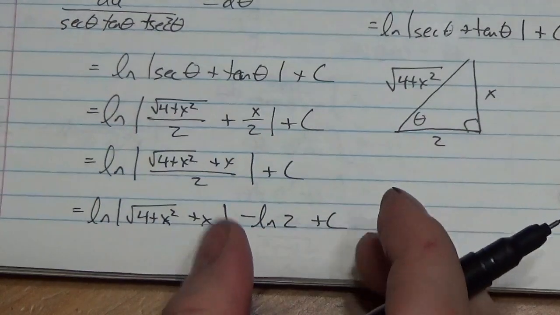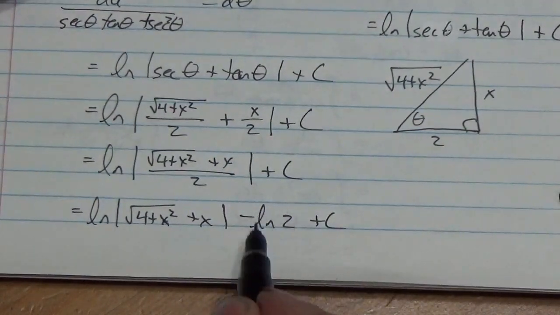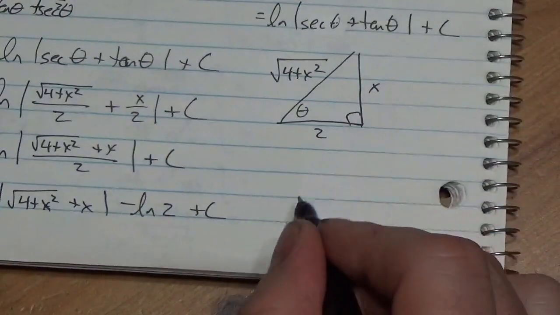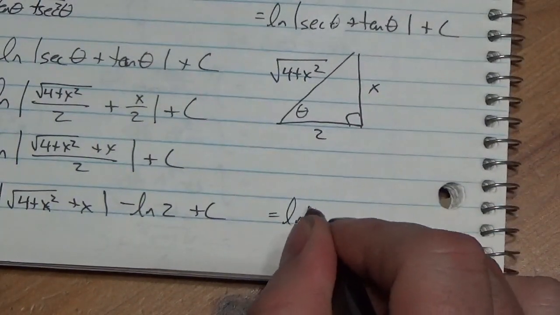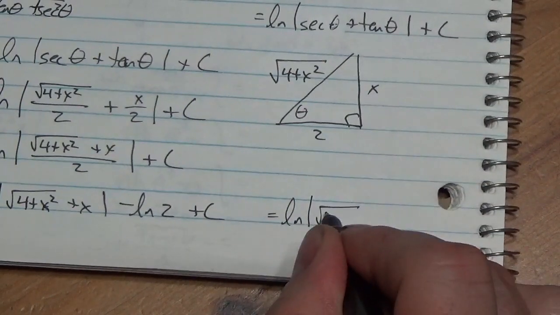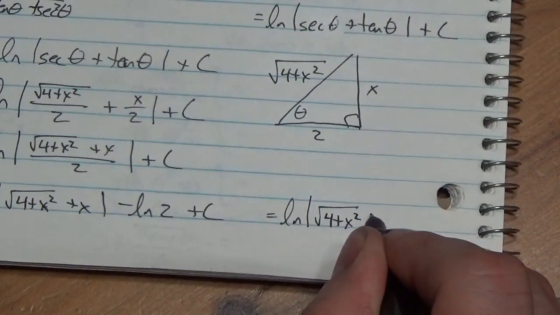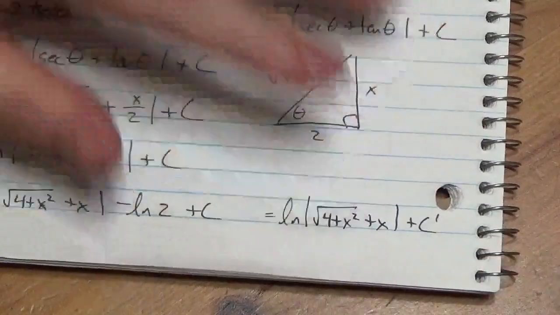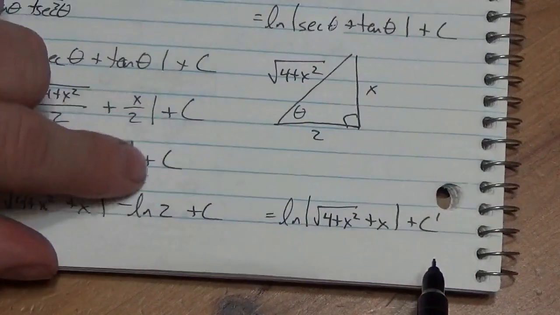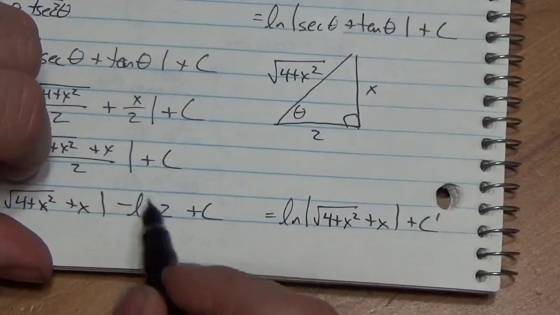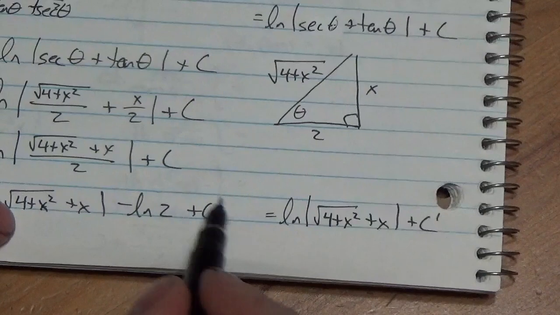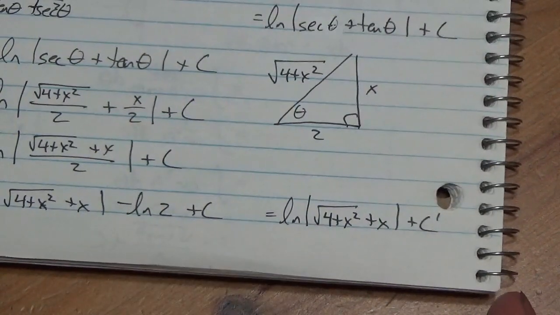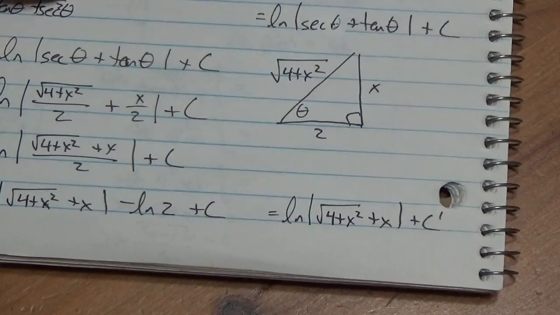Now, because the natural log of 2 is just a constant, this is now just the natural log of the absolute value of the square root of 4 plus x squared plus x, and then I might add another c, or a c prime, just to indicate that it's a different c than this. Basically, when you take an arbitrary constant and add a constant to it, what you get is an arbitrary constant.